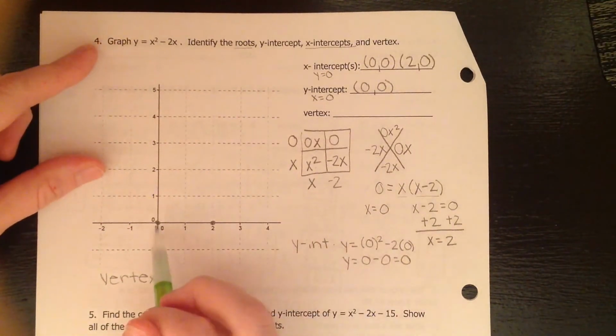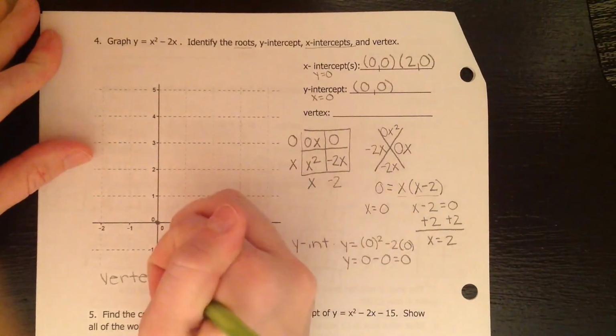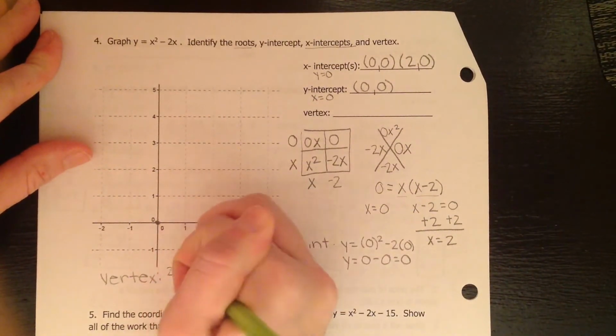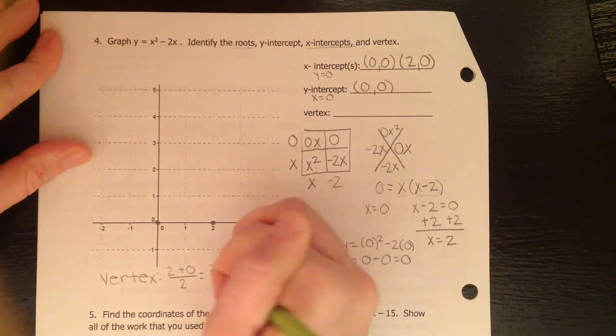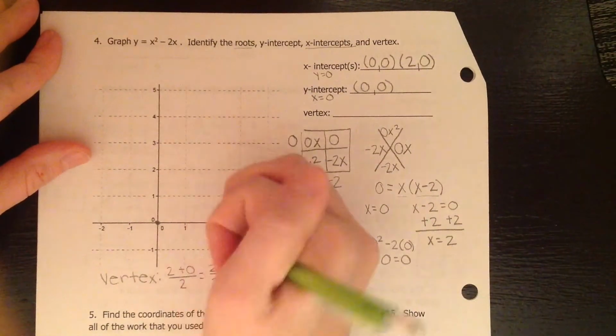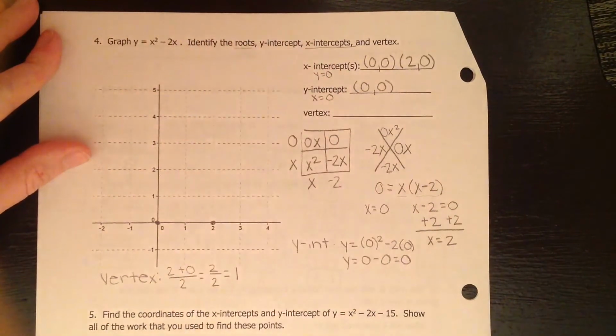Okay, for our vertex, we have to find what is in the middle of our x-intercepts. So what is in the middle of 0 and 2? Just a 1. A different way to find that is you could add your x-intercepts together, so 2 plus 0, and divide by 2. That's like splitting it in half. So we have 2 divided by 2, which is 1. That's our x-coordinate, so it's somewhere along this line here. We're just not sure where.